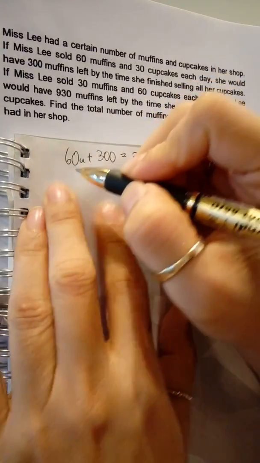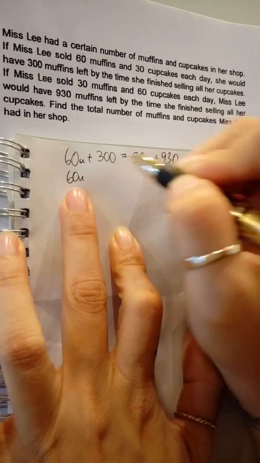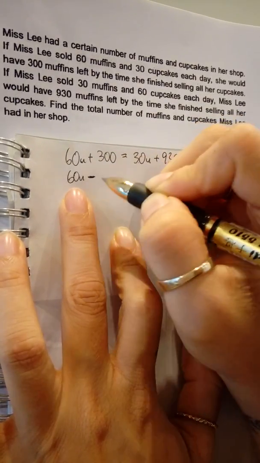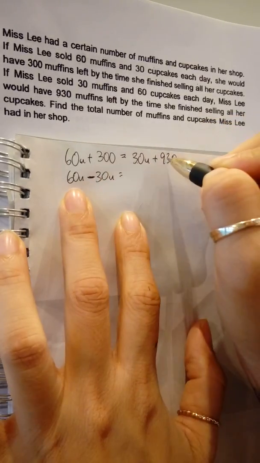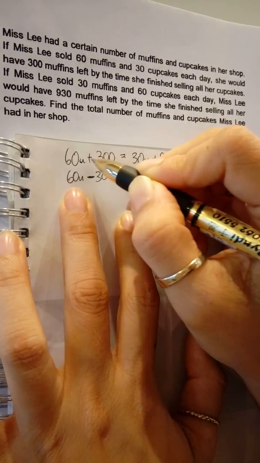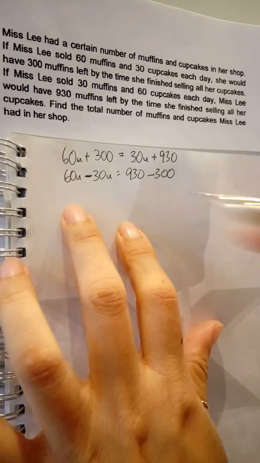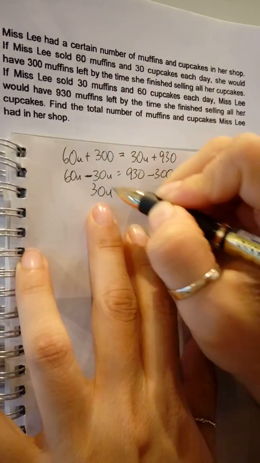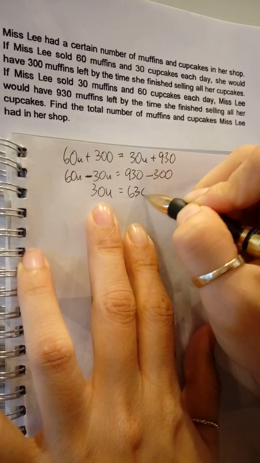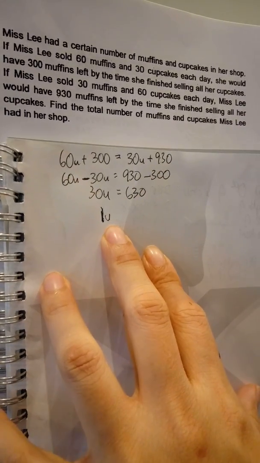So now I'm going to bring over these two. Remember how to bring this side. Okay, look at this. 60 units stay. I'm going to bring the 30 unit to the other side. There's no sign here, so you put a minus. Do the opposite. Opposite sign. 930 is a plus. Stay. Don't do anything. Stay is still plus. Plus 300, bring to the other side. Minus 300. That's how you settle this type of equation. 60 minus 30, you get 30. So you get 630. So 1 unit. Remember which one?